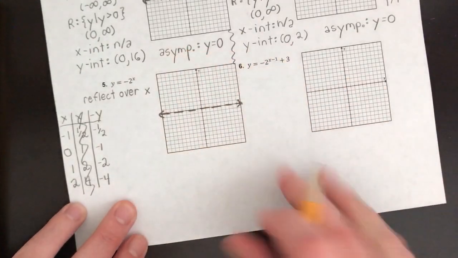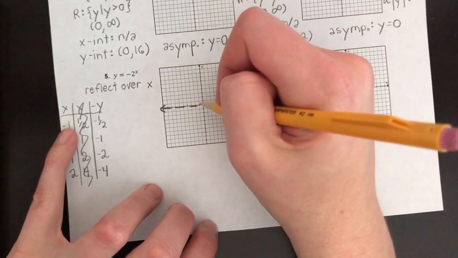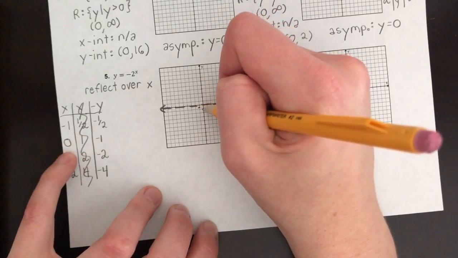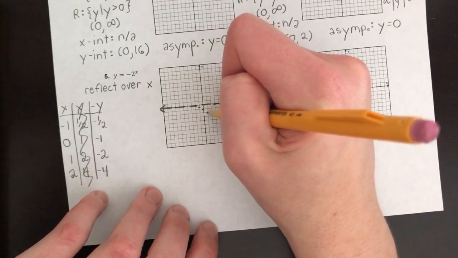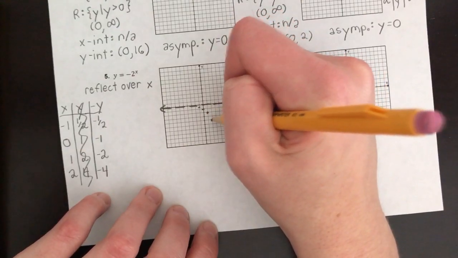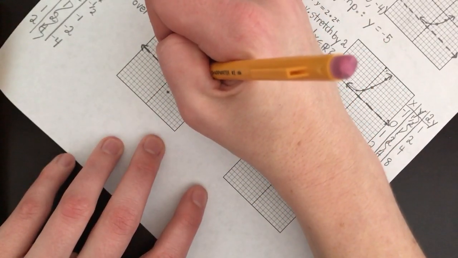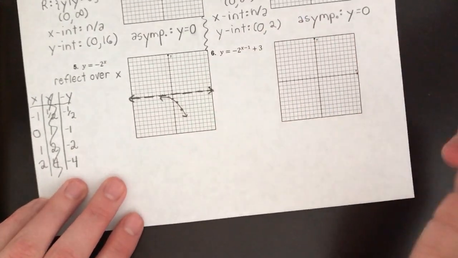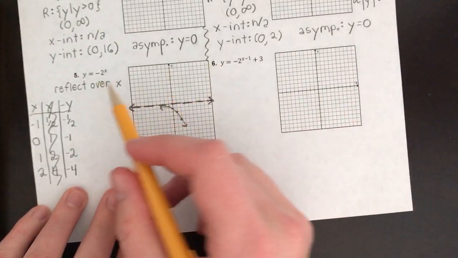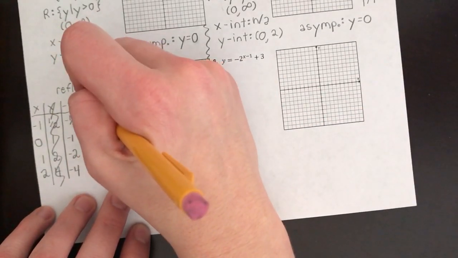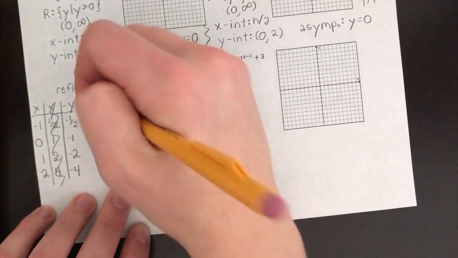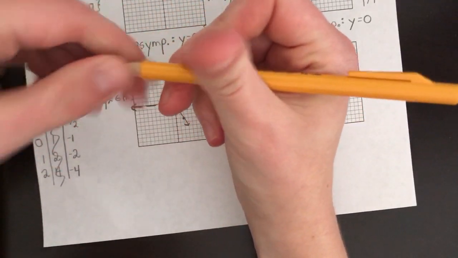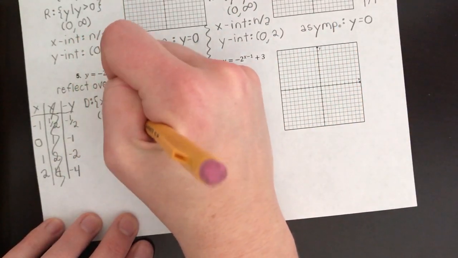Okay, asymptote stays the same. So my first coordinate though is left 1, down 1/2, 0, -1, 1, -2, 2, -4. So I personally kind of have to flip my page to draw this, but there you go. There's my graph. So interestingly enough, even after the reflection, this graph still goes all the way left, all the way right, forever. So it's still all real numbers.